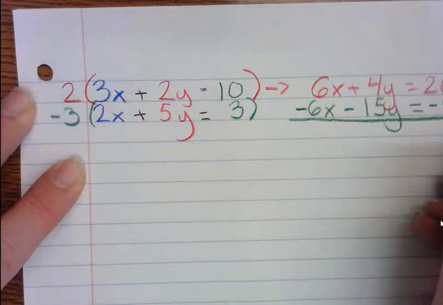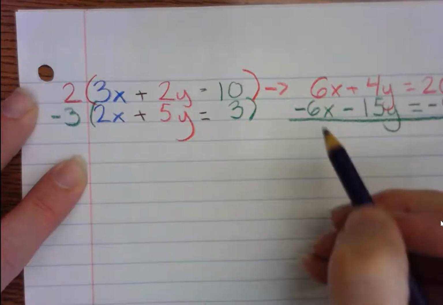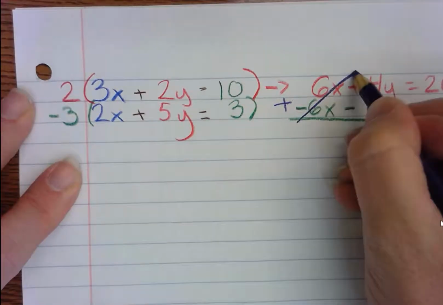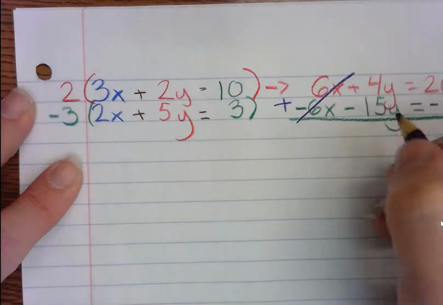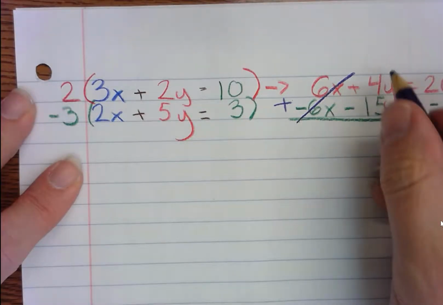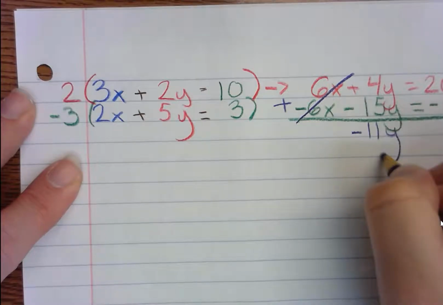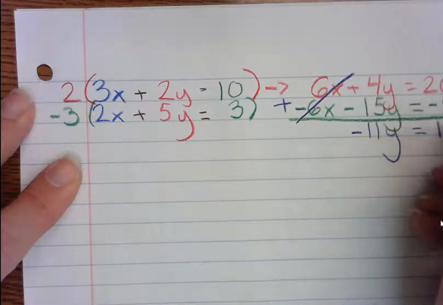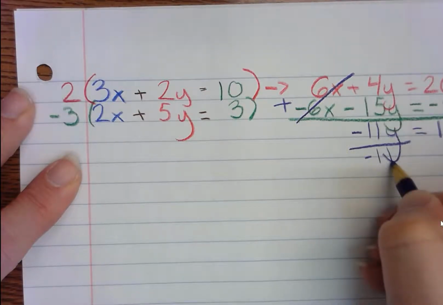Now my x's are additive inverses, so when I add these equations together, the x's are eliminated. -15y plus 4y is -11y, and 20 minus 9 is equal to 11. So divide each side by -11, and we find that y equals -1.